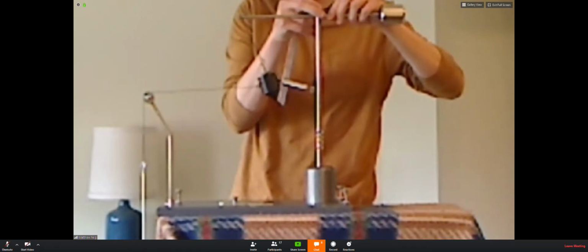And I'm going to now measure this radius up top. Where's my rulers? So I'm measuring how far over this is. Okay, right now I'm just under 17 centimeters.